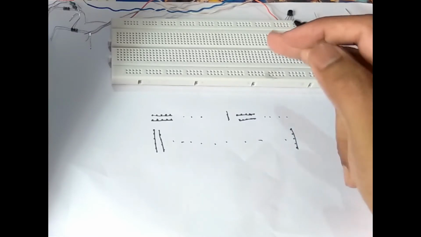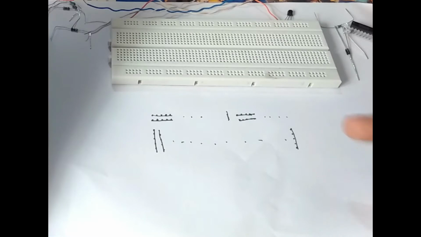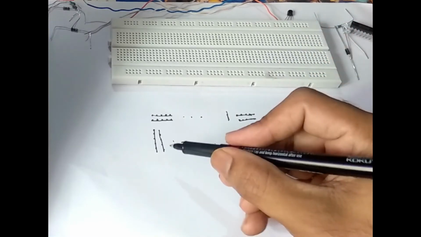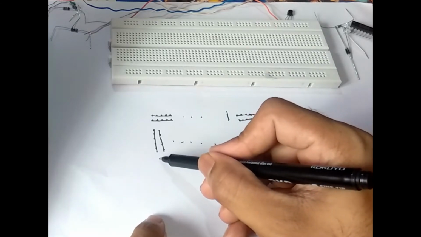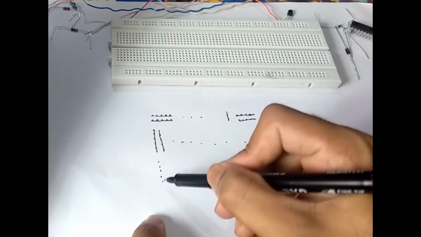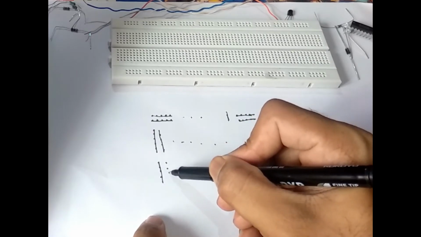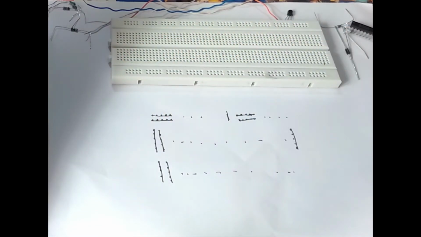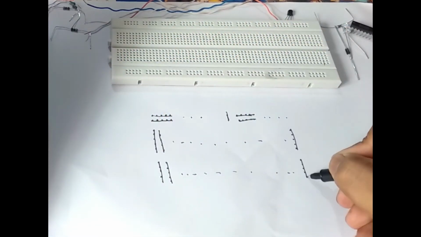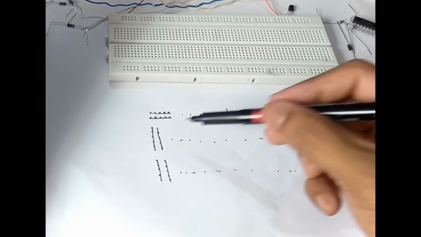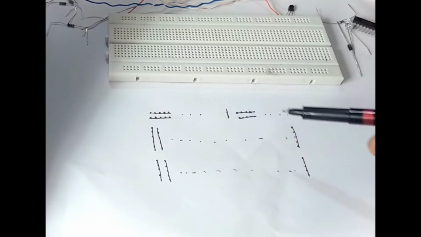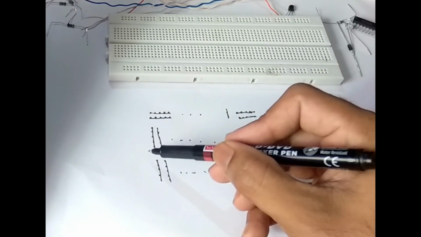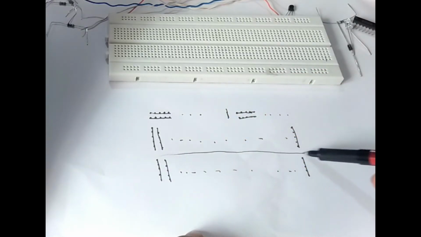Then we have a separation between the upper part and the lower part. So I am drawing the lower middle part which is vertically short circuited till the end of the breadboard. Here we can see that there is a separation between the upper middle part and the lower middle part, so both parts are separate.